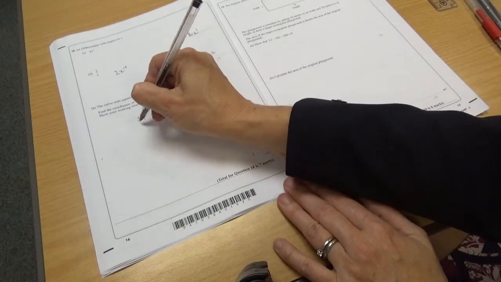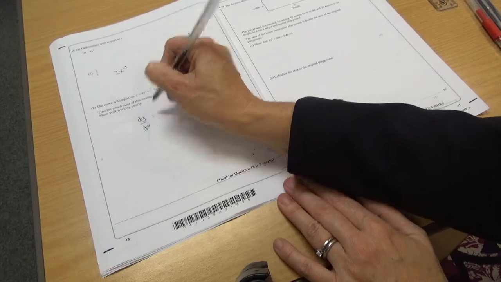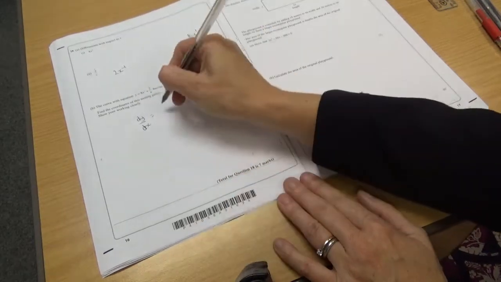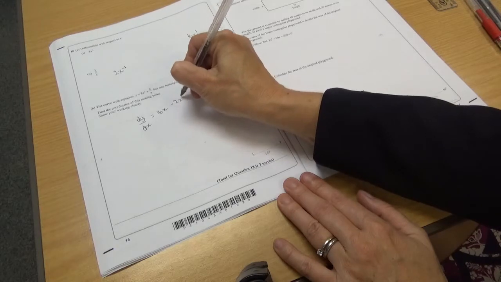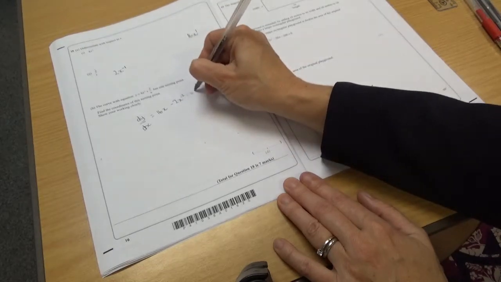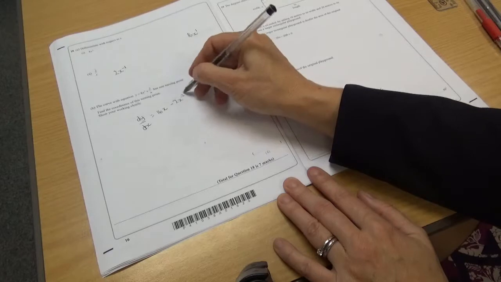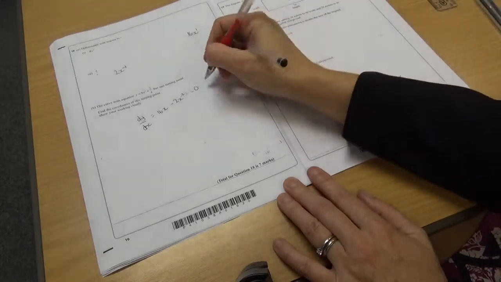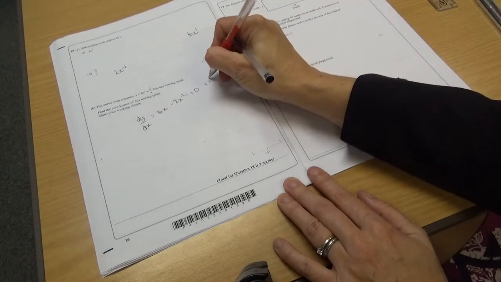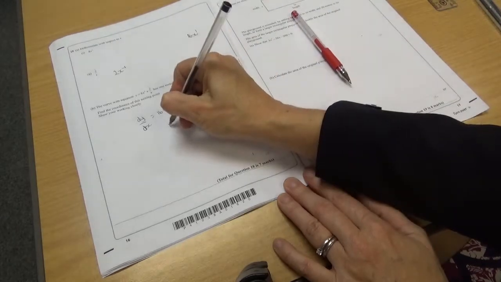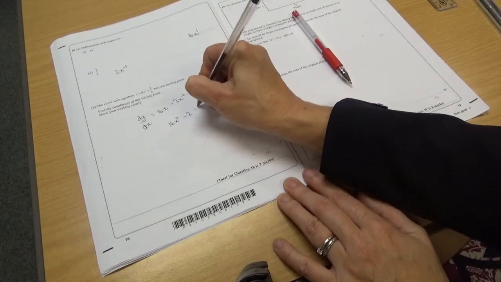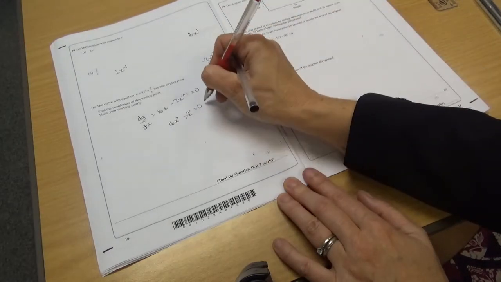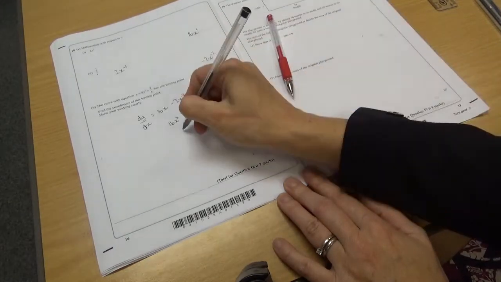For the turning point, it's where, once we've differentiated, and we've just done that in part A, equals 0. Now to solve something with a negative power, we're going to multiply throughout by the positive power. So I get 16x cubed subtract 2 equals 0. Then it's standard solving equation.